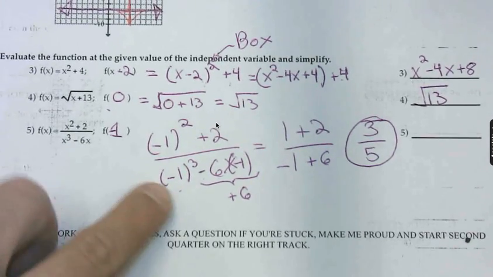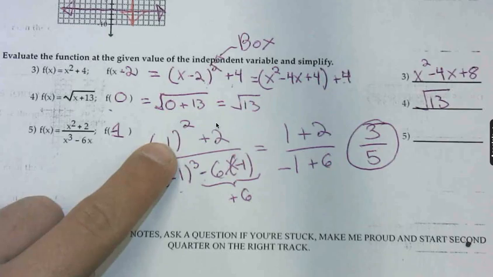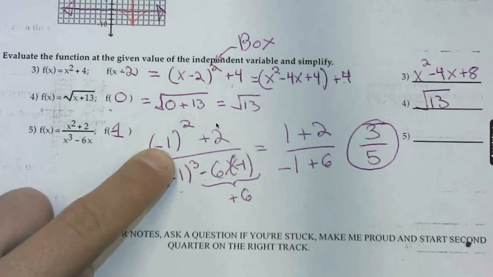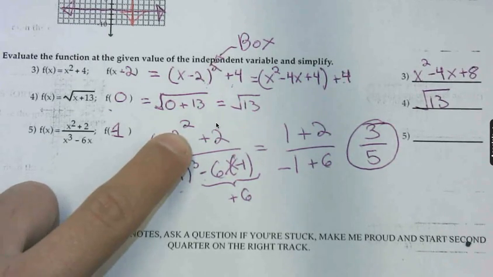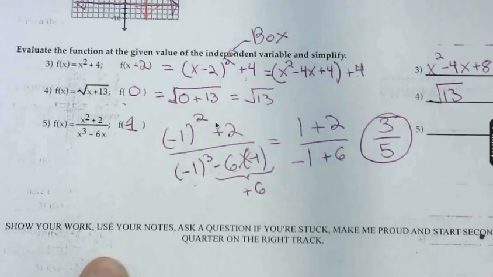Be careful when you're cubing your negative terms. Make sure that the negative sign goes inside the parentheses. Be careful when you're squaring or cubing these. That's really important.